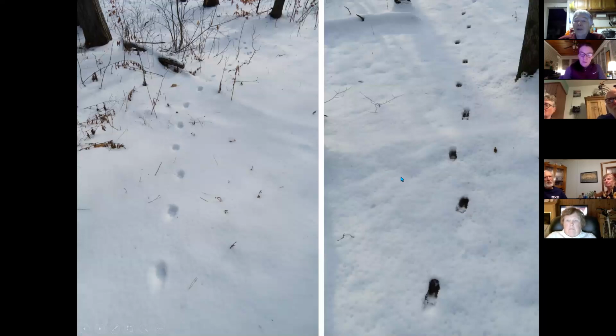In the kind of snow that we have out there now, you may not see details like the two toes of the deer, but you can probably tell the difference between a canine track, a coyote for instance, and a deer by the width of that zigzag, which is going to be a lot wider in the deer than the coyote.